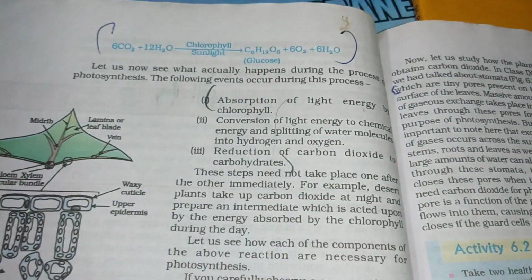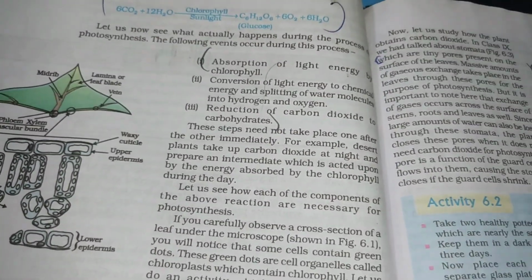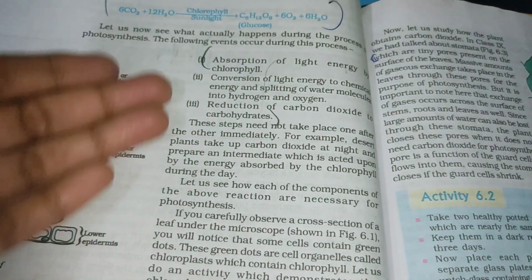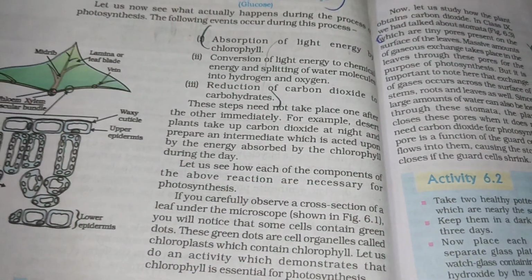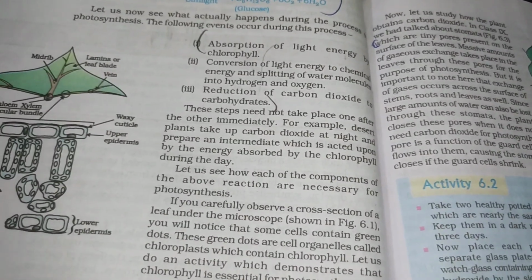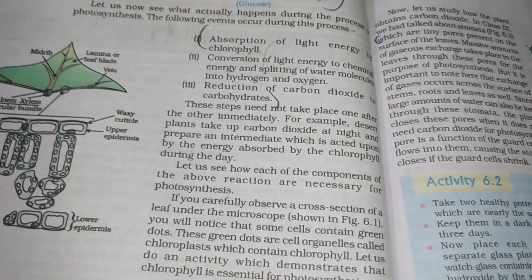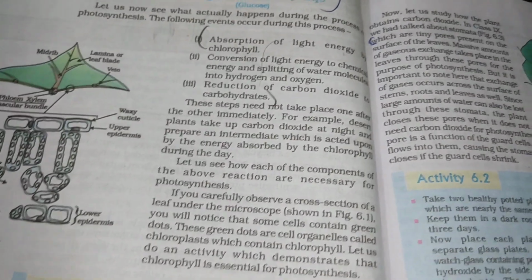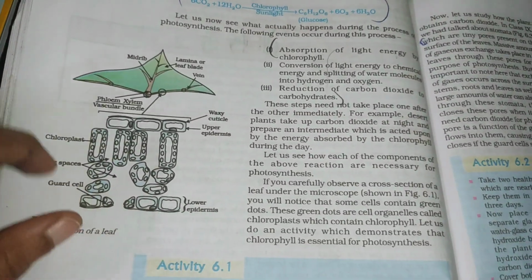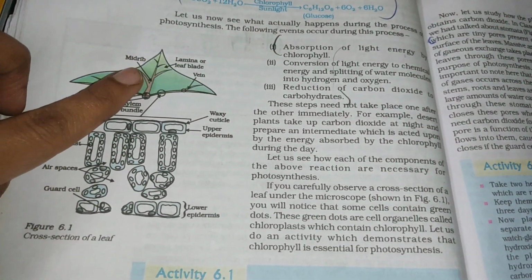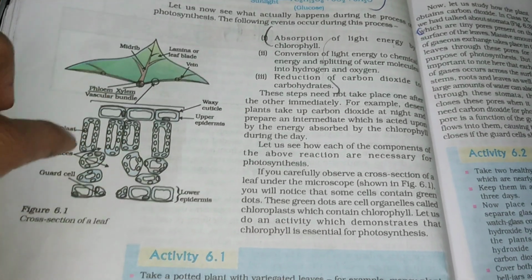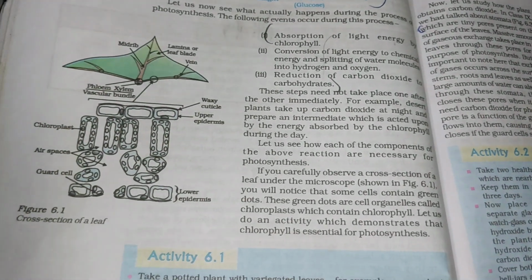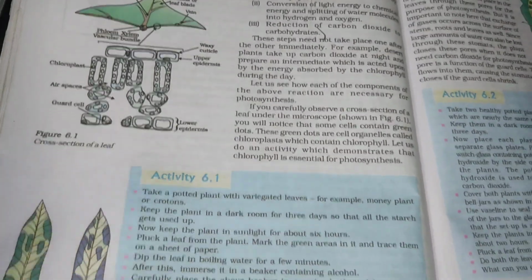Like this, these three steps will take place, and they may not take place in the same order. For example, desert plants take up carbon dioxide at night and keep it as an intermediate, and in the morning they use it for the photosynthesis process. If we carefully observe a cross section of a leaf under a microscope, you will see some cells contain green dots. They are called chloroplasts, which contain chlorophyll.